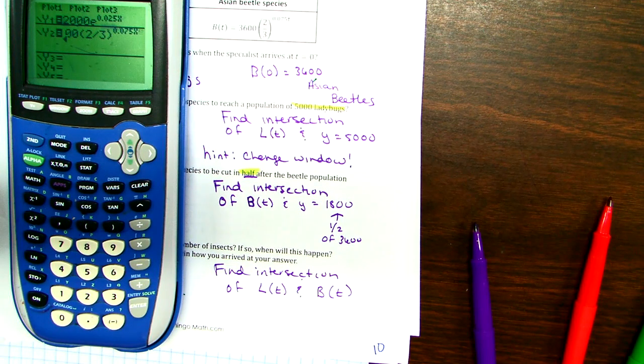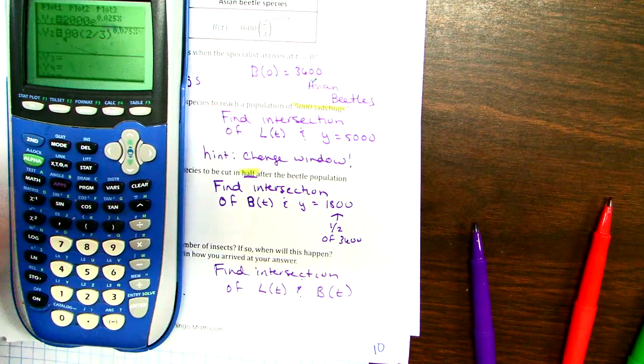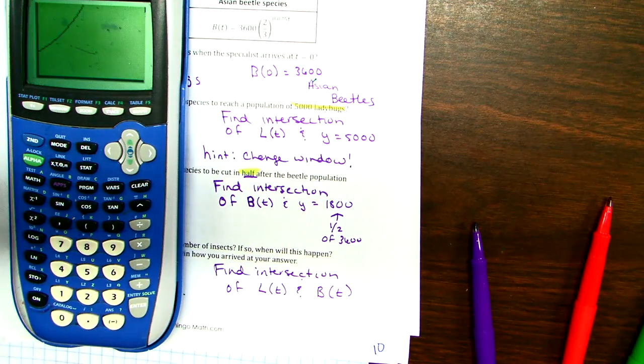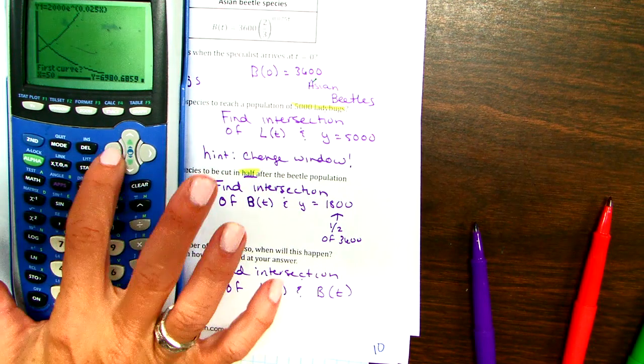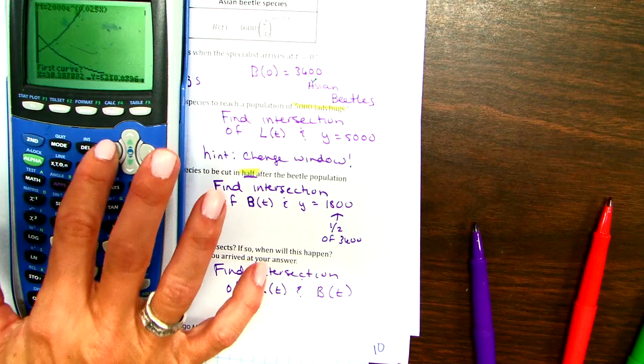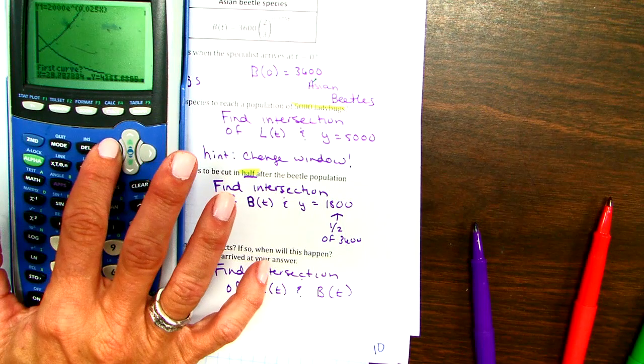Okay, so take a second, double check. Do I have all the decimal points in the right places and everything? But like I said, when you graph this, you've already put the window in the right area, so you should be able to see the intersection without having to do any extra work. So intersection here, second calc 5. Find your cursor. Where are you? There she is. Come on down here.